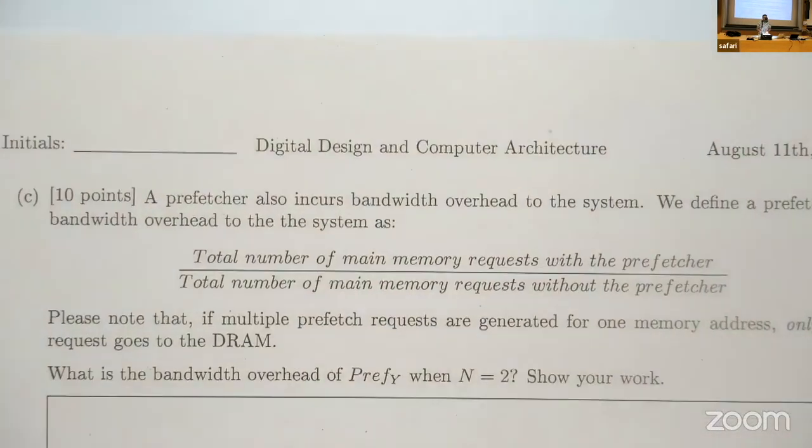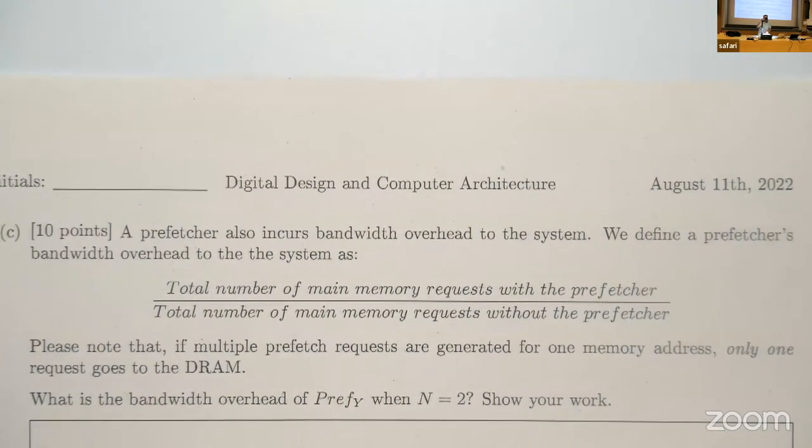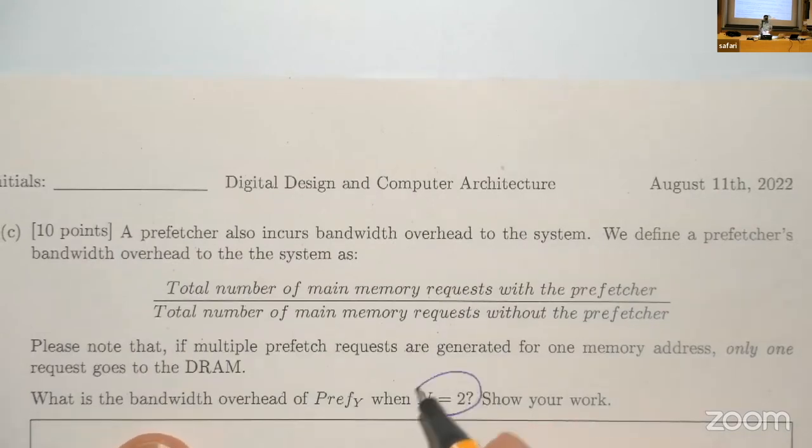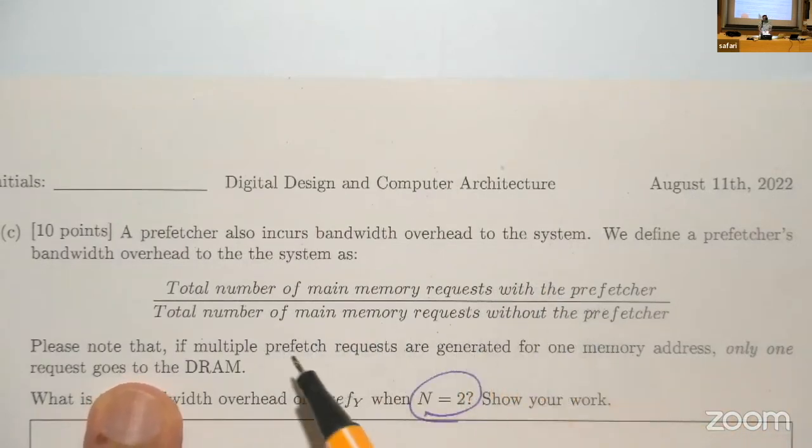So here, as you create prefetch requests, you will have more memory accesses, and it will eat up from your available memory bandwidth. So here we are questioning that. Again, if we have n set to 2, what would be the bandwidth overhead to the system? And here also you're given a formula. So you need to basically calculate the ratio of number of main memory requests with the prefetcher over number of main memory requests without the prefetcher. So this is very clear here.